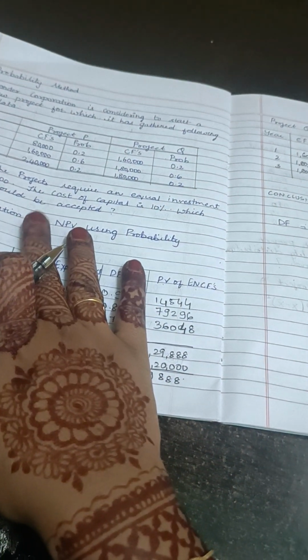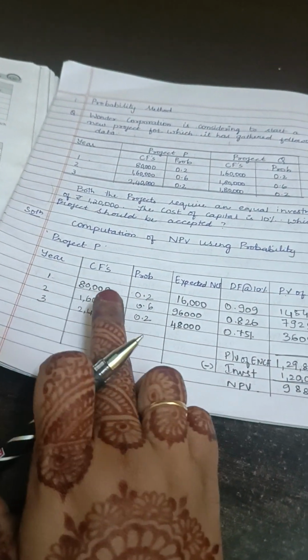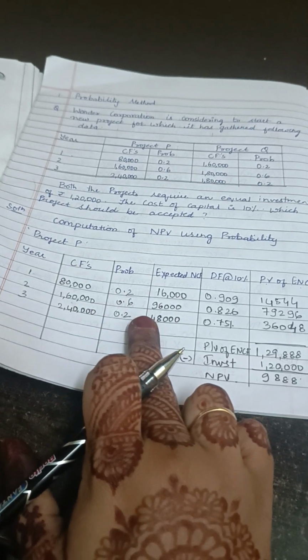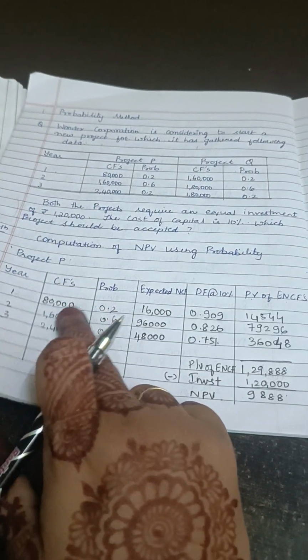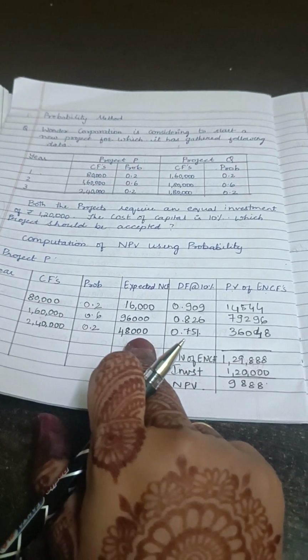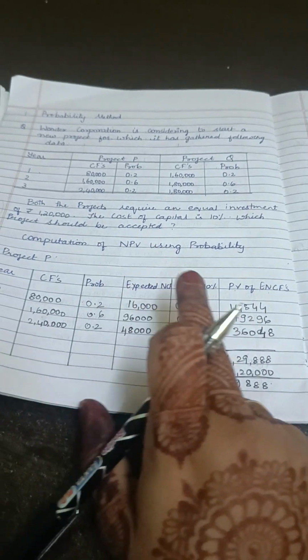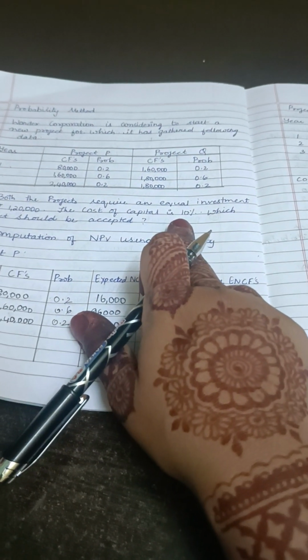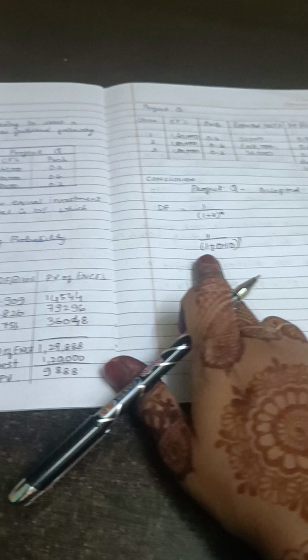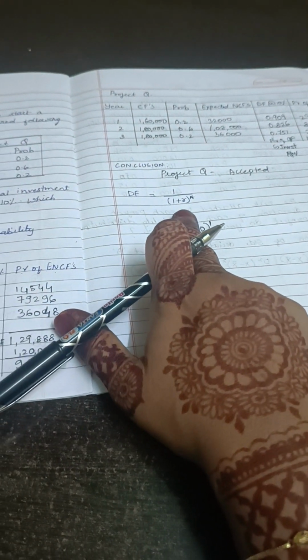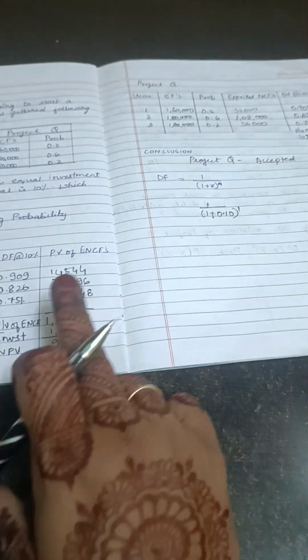In this probability topic, all you have to do is: year will be given, cash flow will be given, probability will be given. First you have to multiply these two so that you will get the expected net cash flow, and you have to check the cost of capital. With that you have a formula, 1 divided by (1 plus r) to the power n.